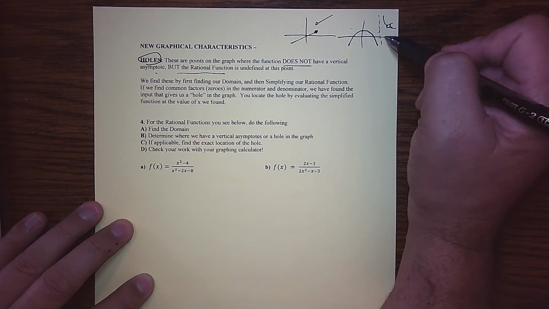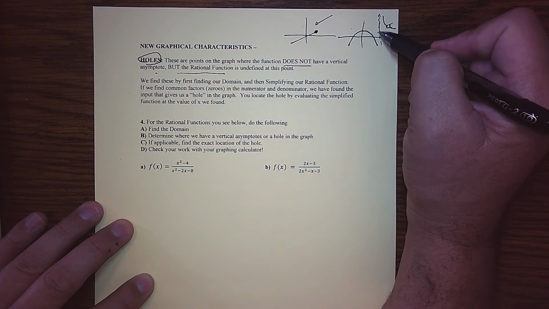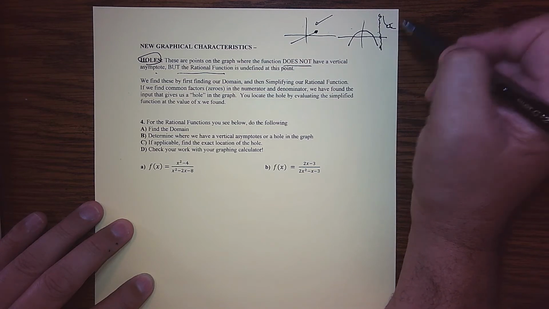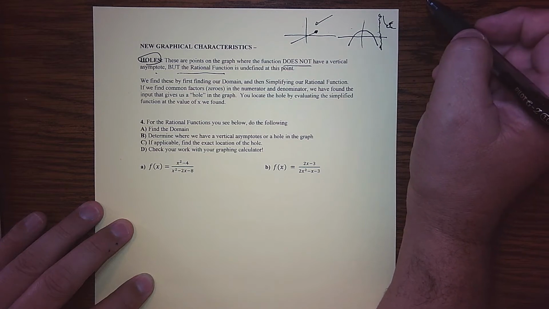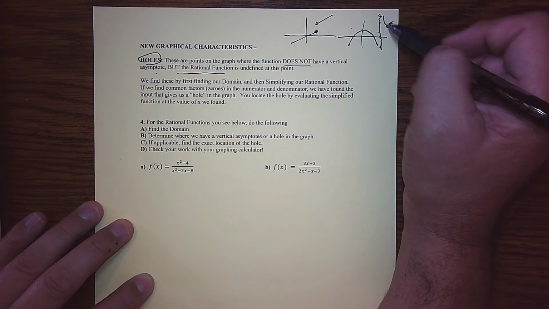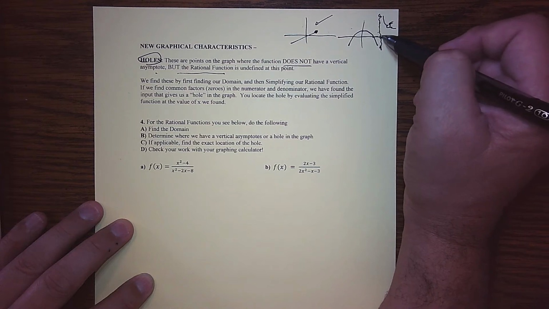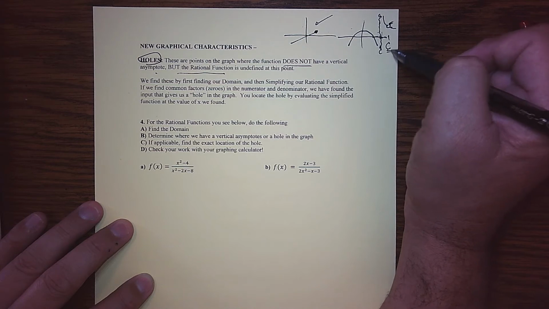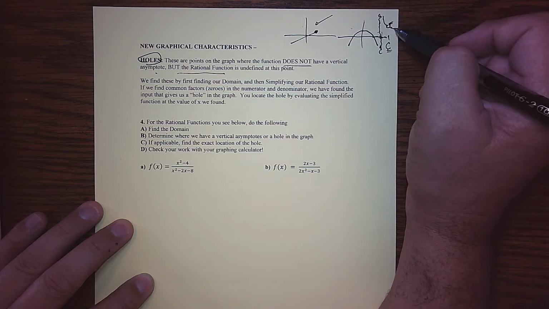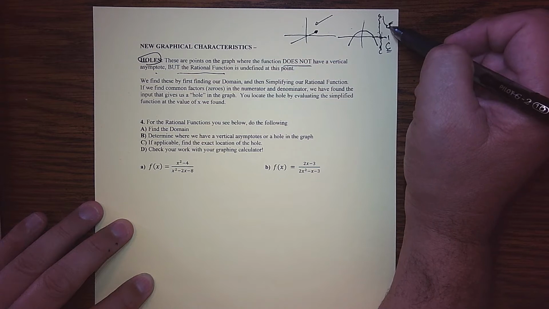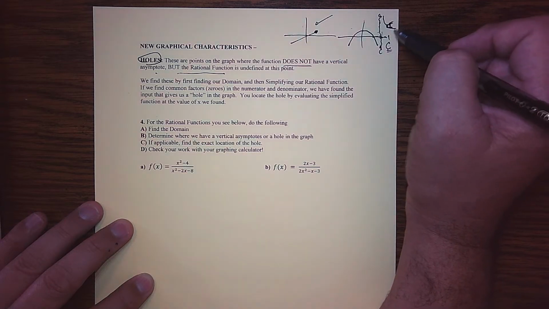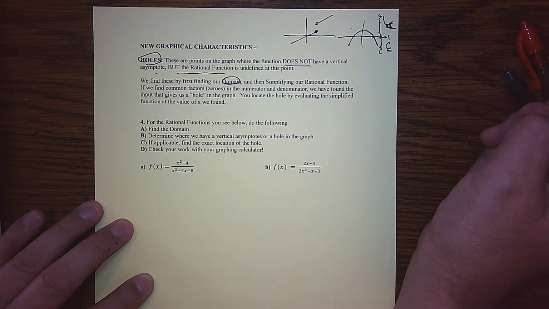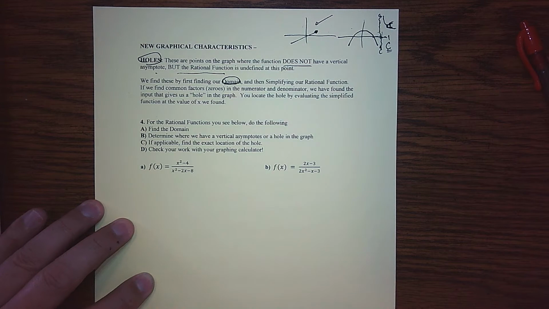What happens there is we're undefined like we are in a vertical asymptote case, but rather than having a vertical asymptote, the graph actually has a hole. So in this case, rather than the outputs being unbounded around that capital C value, let's say, the outputs are actually going towards the same number. It's just that we're not actually reaching that number because we're undefined. So again, the reason why we're undefined has everything to do with the domain.